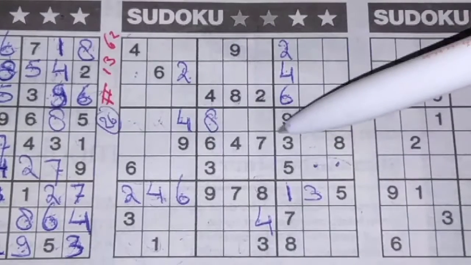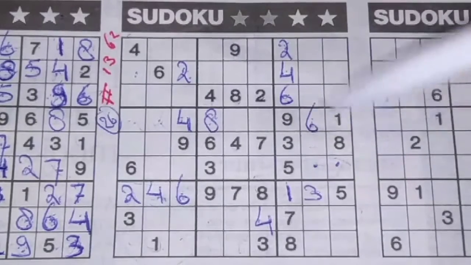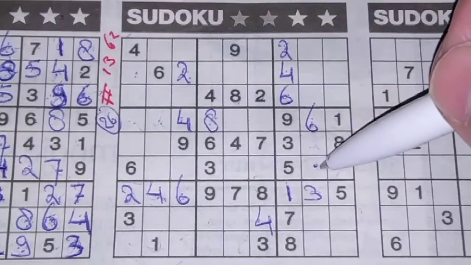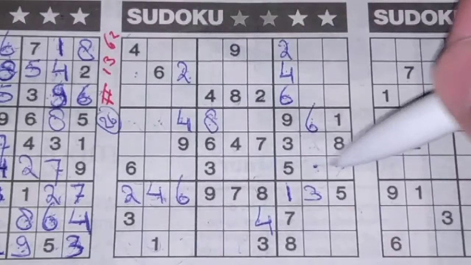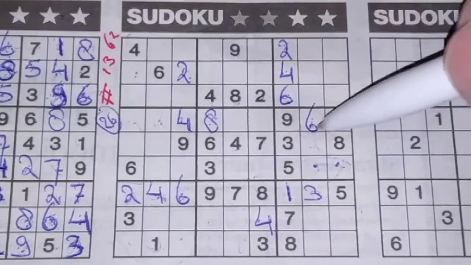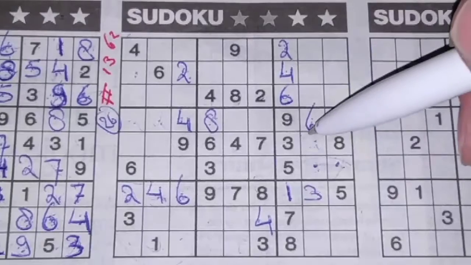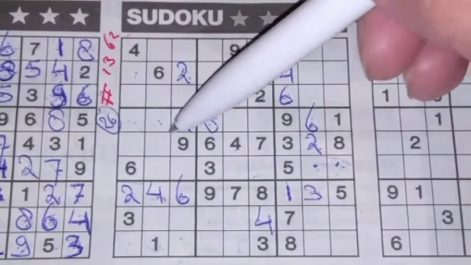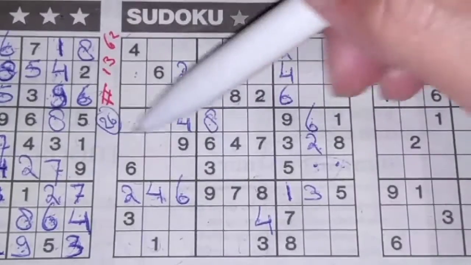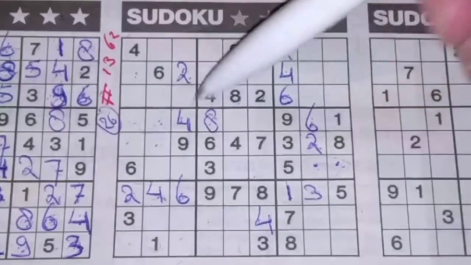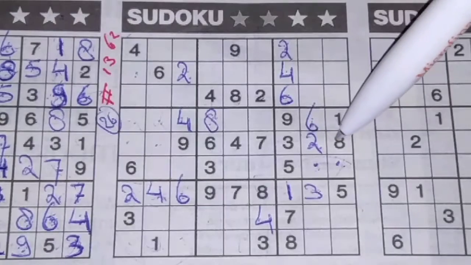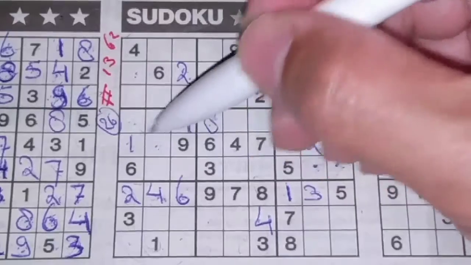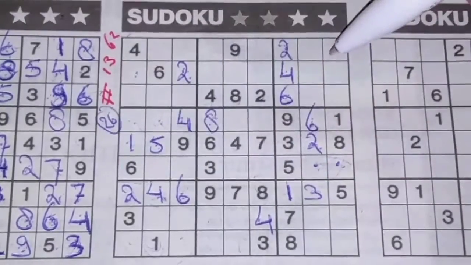So one of the missing numbers in this big square is also a 7. We see here 7, no 7 there. So the 7 should be together as a pair with the 4. That means one digit left in this big square for the number 2. Two numbers left in the middle row for the numbers 1 and 5. We have a 1 here, no 1 there. 1 should be here. The 5 goes there.